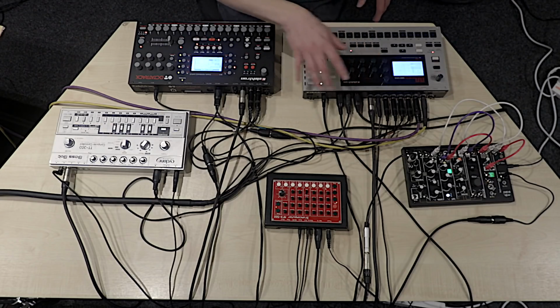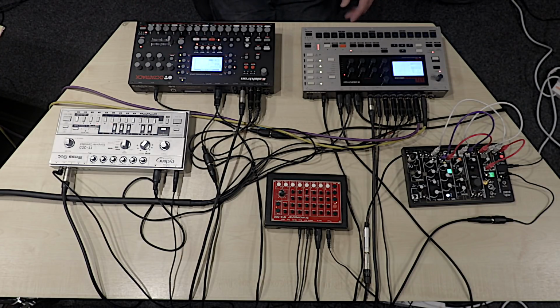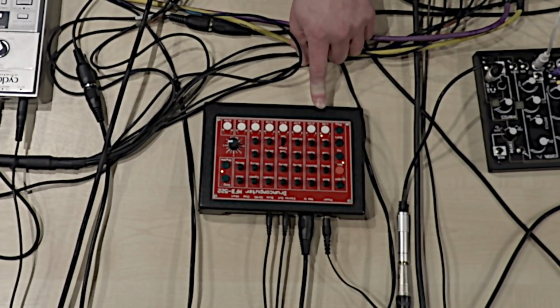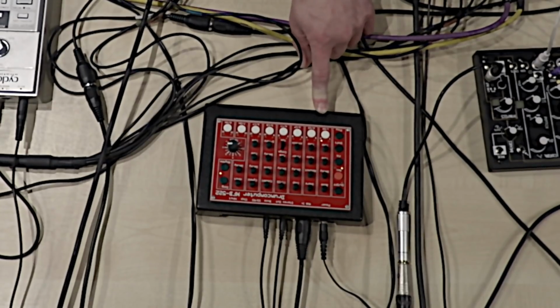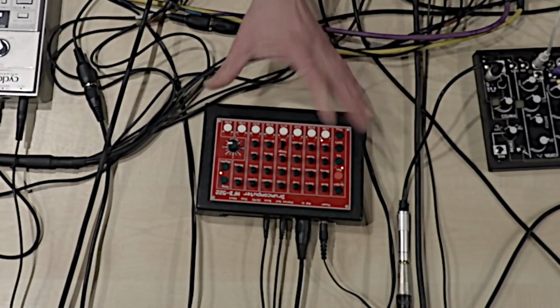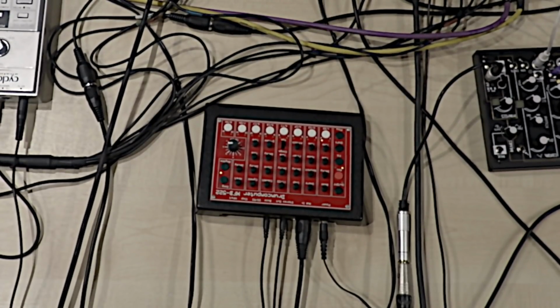So that's the O-Coast, that's the Octatrack triggering the O-Coast. The other thing that the Octatrack is triggering is this, which is my little MFB 522. You can think of it as somewhere between a 606 and an 808.